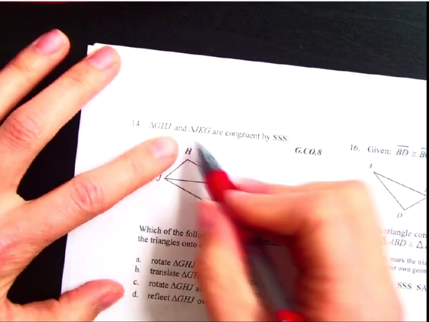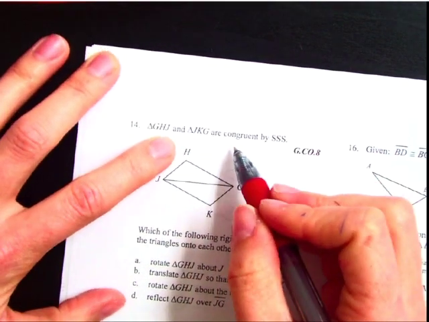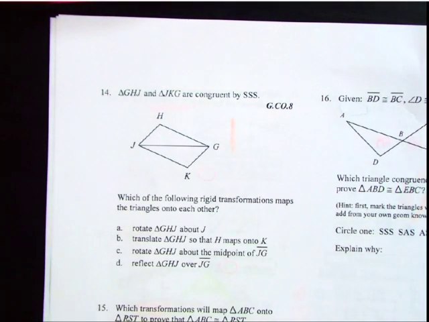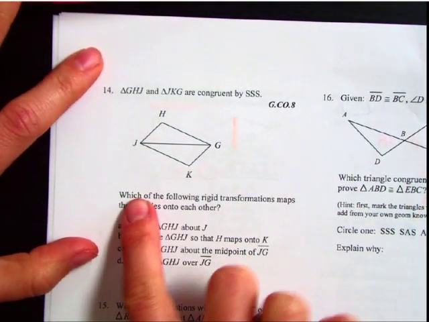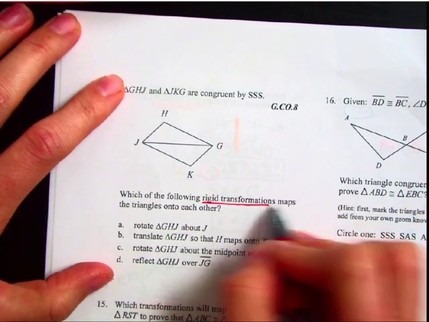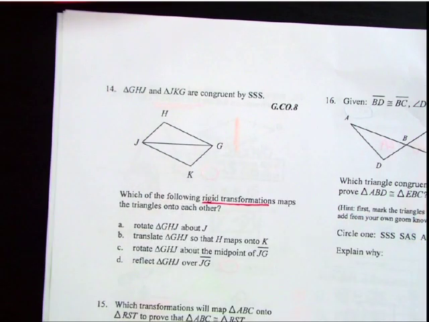We have triangle GHJ and triangle JKG are congruent by side, side, side. So that's good. With that, we're going to list which of the following rigid transformations maps one of these triangles onto the other.